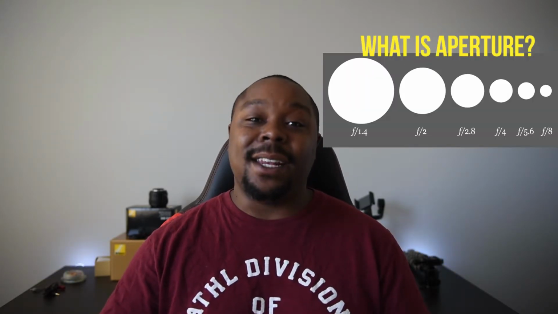It's 2018, and what better way to kick off the new year than to start a three-part series on the basics of DSLRs. In this three-part series, we'll cover the exposure triangle, which is aperture, shutter speed, and ISO. In part one, we're going to cover aperture, what it is, and how we can use it to control the exposure. So, stay tuned and let's jump right in.